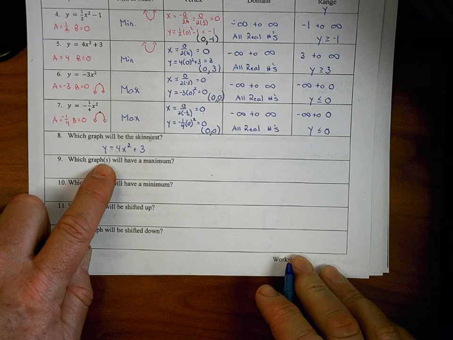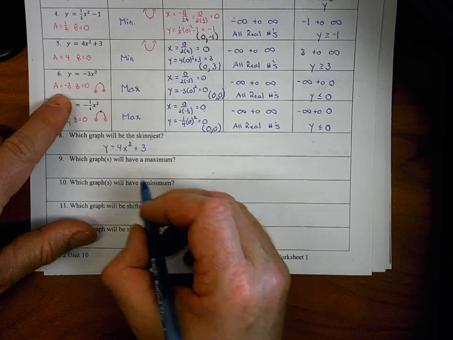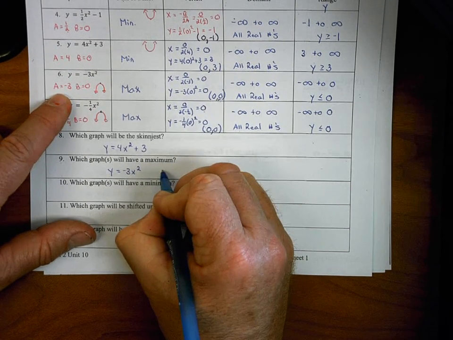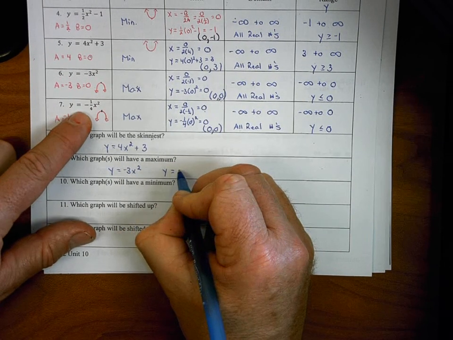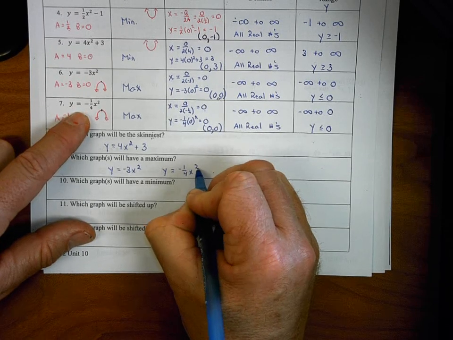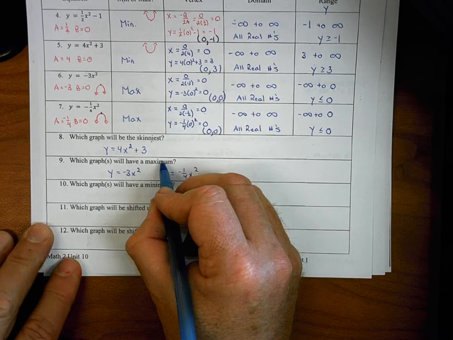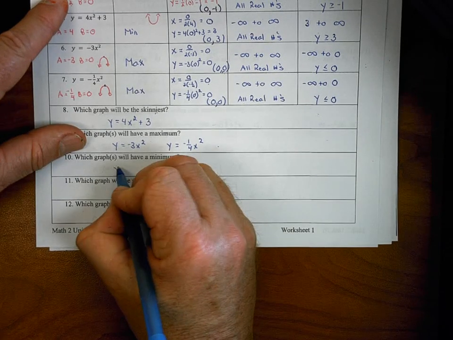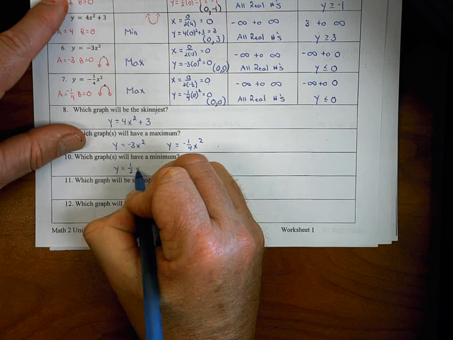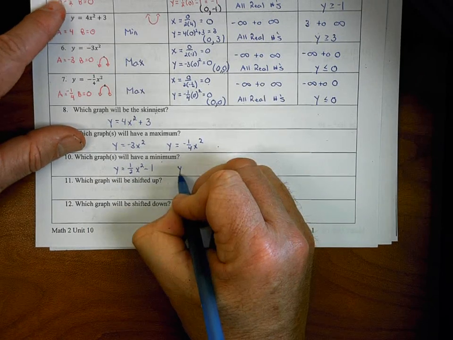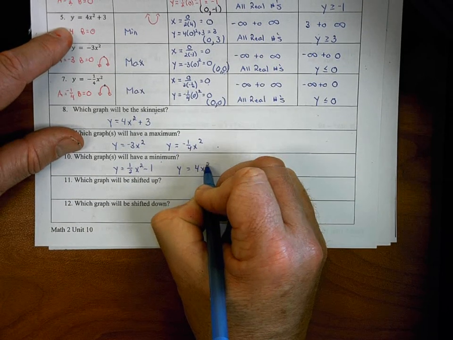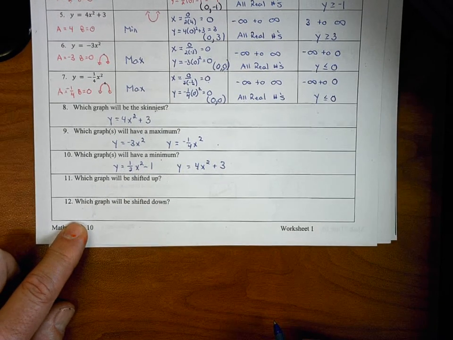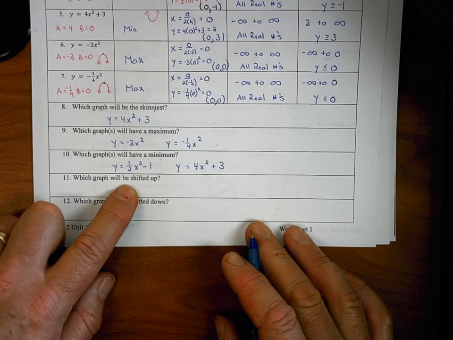Which graph or graphs will have a maximum? Well, you can see we have them here. y is equal to negative 3x squared, and y is equal to negative 1/4 x squared. Notice the a values are negative when we have a maximum. Which graphs will have a minimum? Well, it's the first two. It was y is equal to positive 1/2 x squared minus 1, and y is equal to positive 4x squared plus 3. Notice when the a value is positive, we get a minimum. Okay, so which graphs will be shifted up?